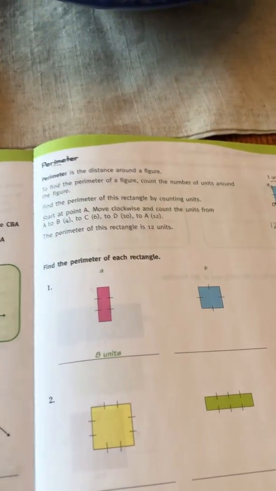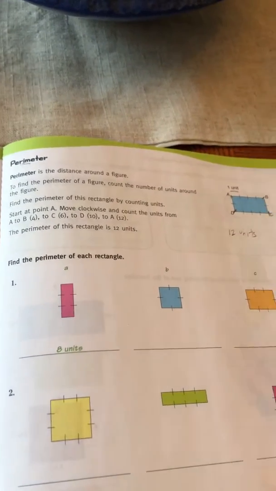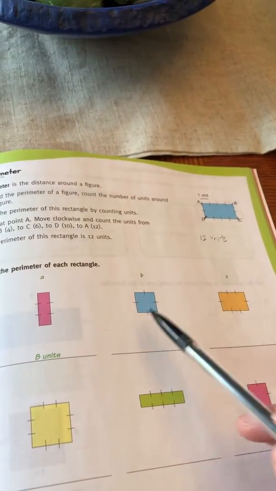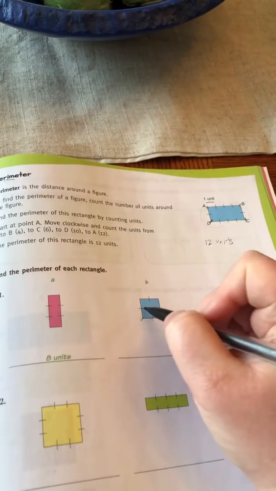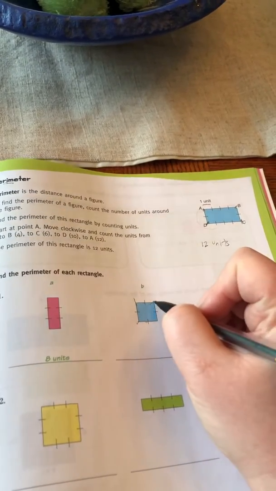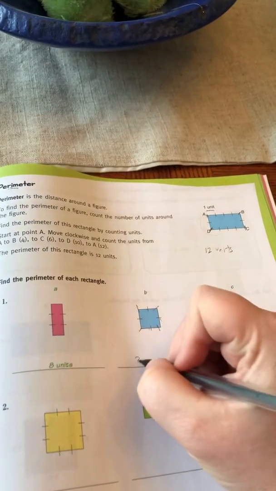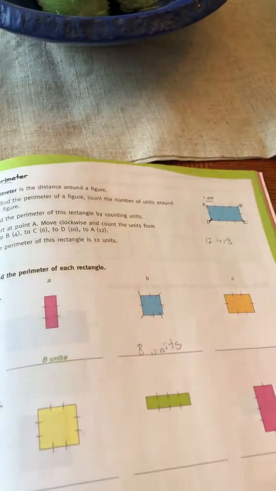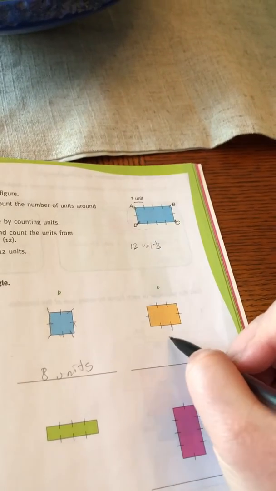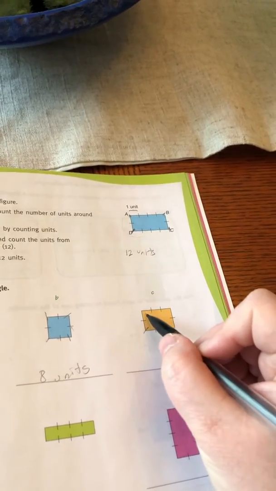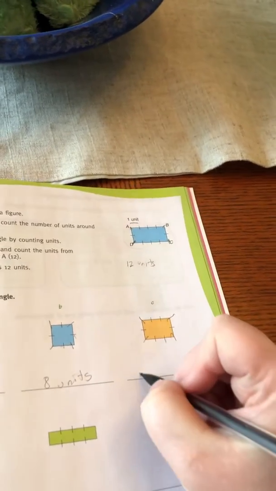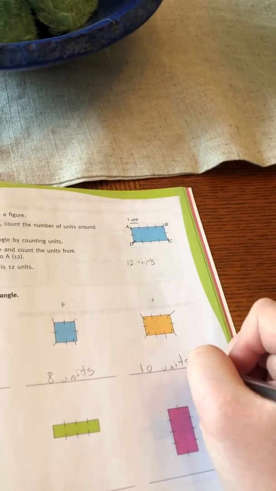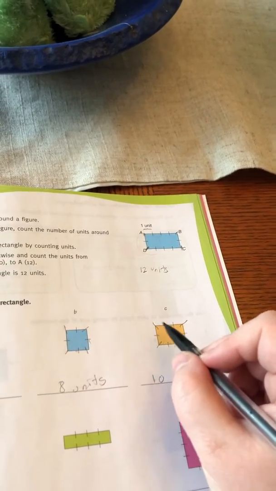All right, so let's find the perimeter of each rectangle. And yes, a square is a rectangle, but not every rectangle is a square. So let's count. 1, 2, 3, 4, 5, 6, 7, 8. This one is 8 units. Let's count the perimeter here. 1, 2, 3, 4, 5, 6, 7, 8, 9, 10. This one is 10 units for the perimeter. The rim, we're running around the rim of the shape. Let's do this one.